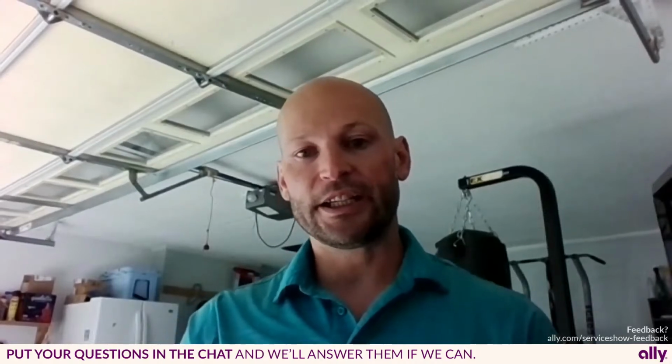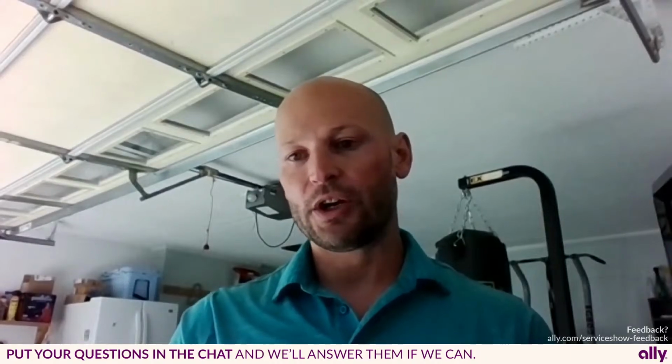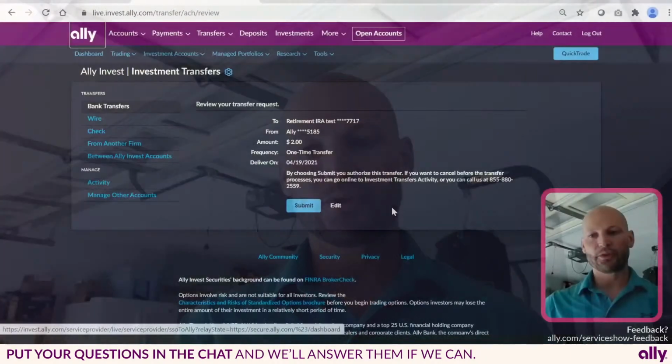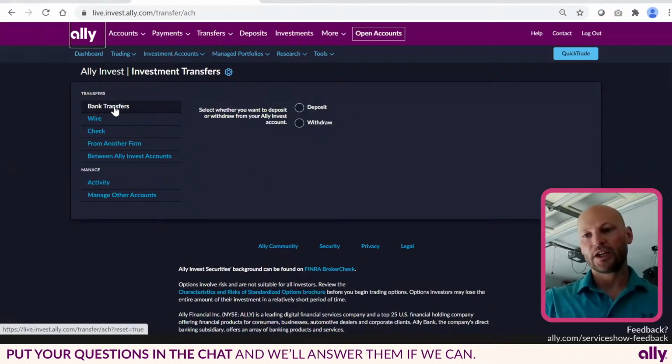And that is what we call, again, how you make a transfer from an Ally account from the bank side over to the brokerage side. What I'll move into next, and I'm going to kind of skip over wire and check for now, is a different type of bank transfer. What if you want to move money from a different bank account? You can certainly do that, and we accept those types of transactions as well.